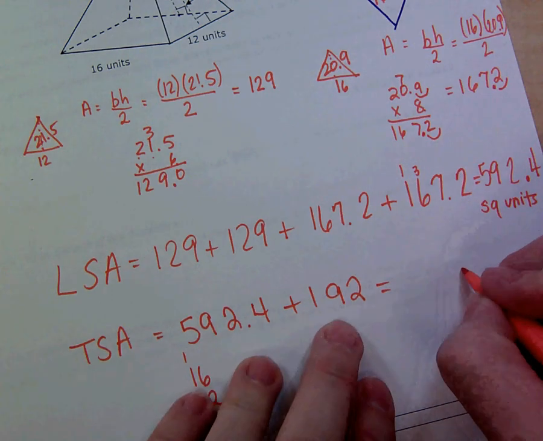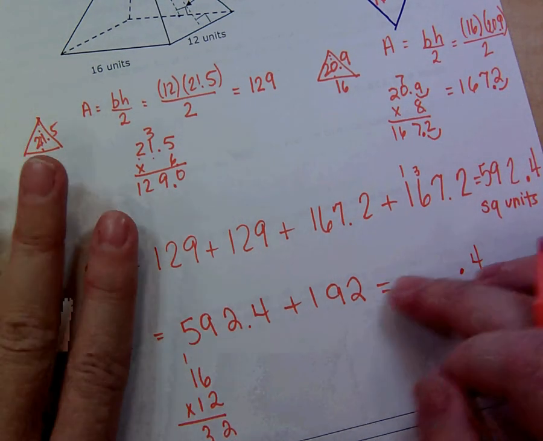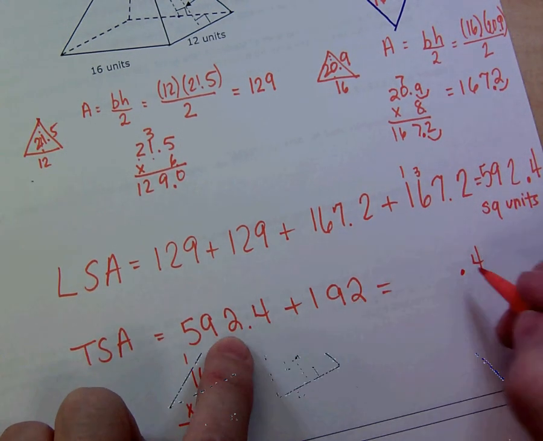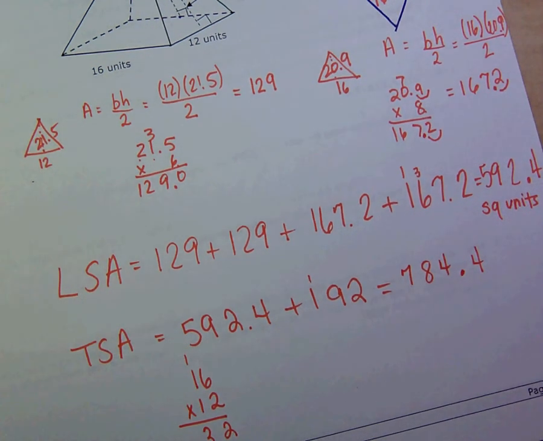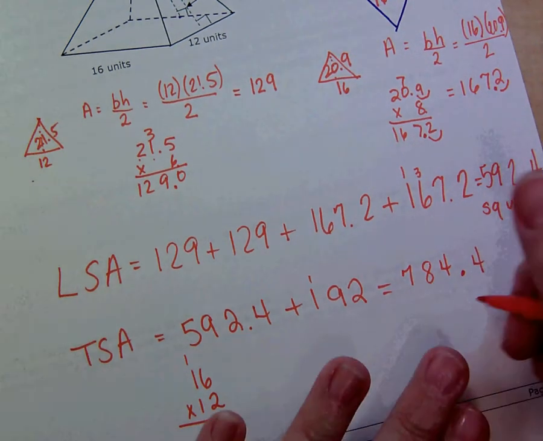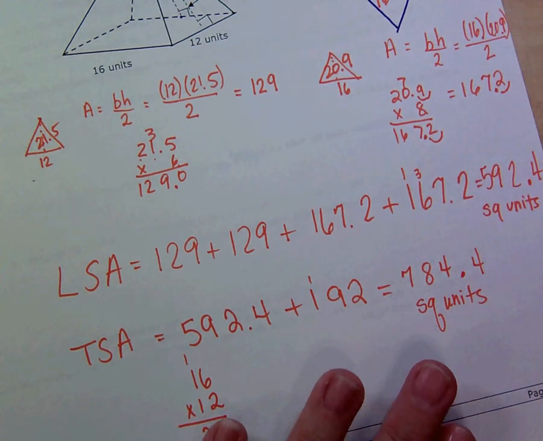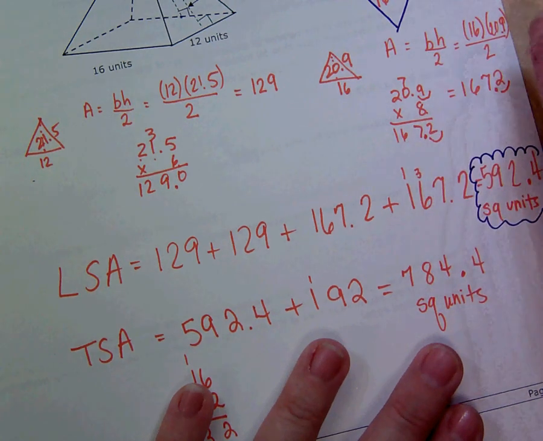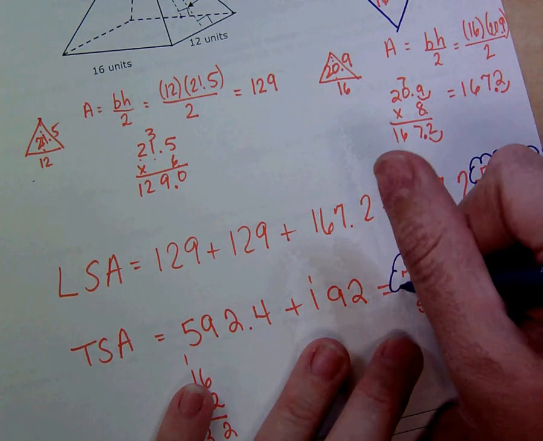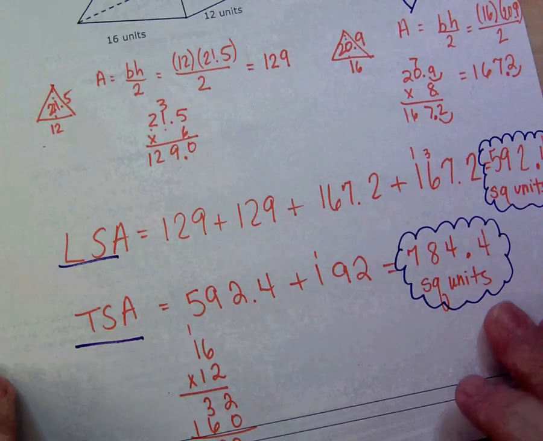Woo! So that 0.4 is in its own thing. There is no point anything here, so we leave that alone. And 2 plus 2 is 4, and 9 plus 9 is 18, and 7. So 784.4 is my total surface area. Okay? So I've got 2 answers here, the 2 things that it asks for. The lateral surface area, boom, the total surface area. Okay? Boom, boom. Alright, kiddos, let's move on to page 9.